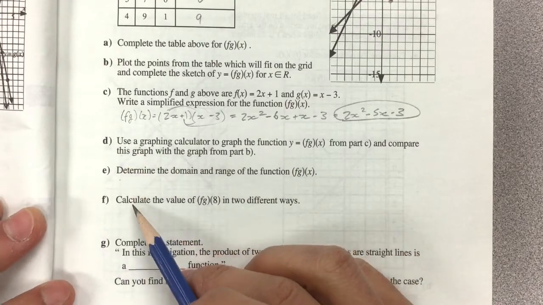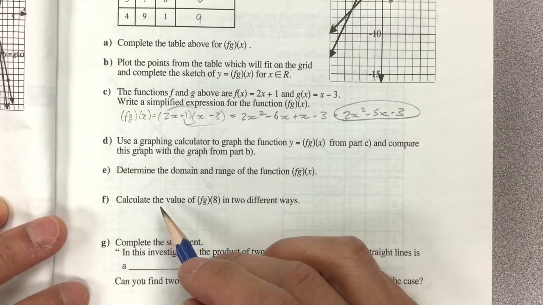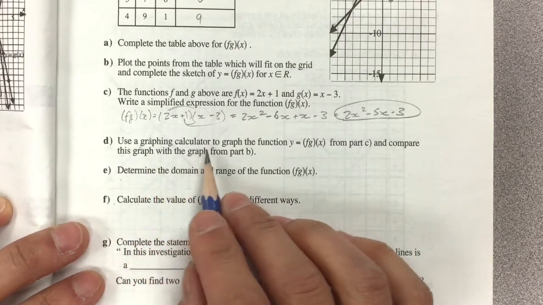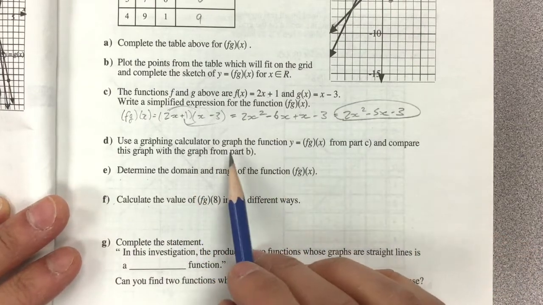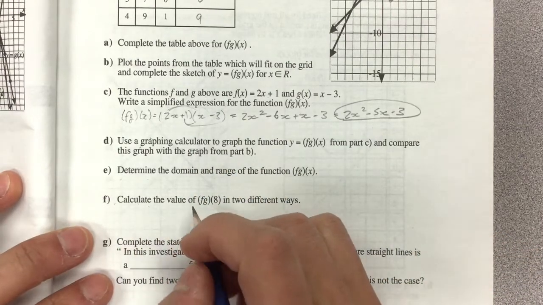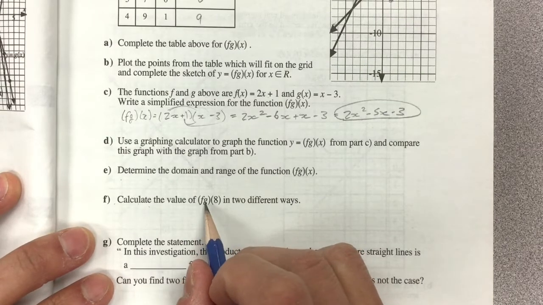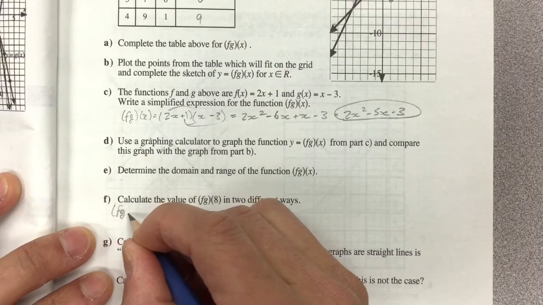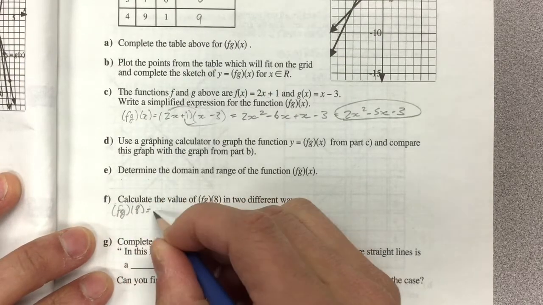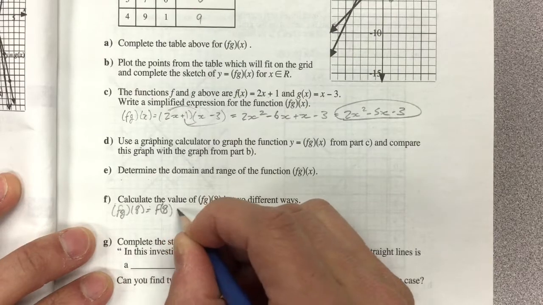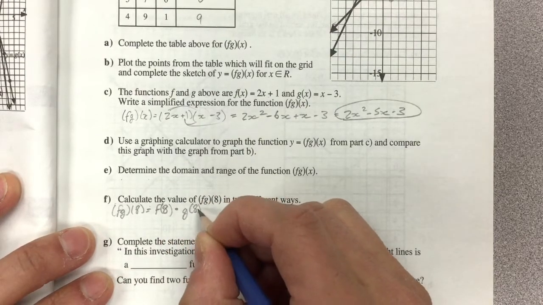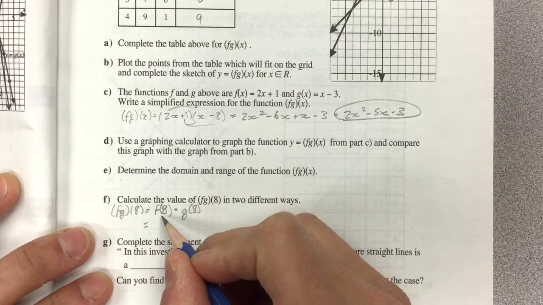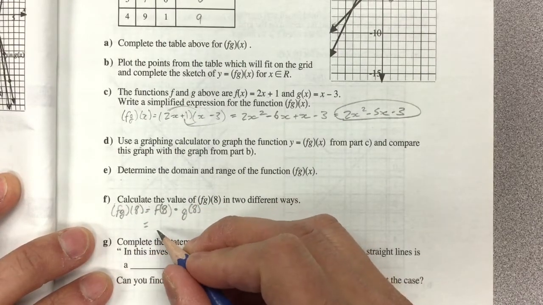So parts D, E, and F you can do by yourself with your graphing calculator. Although with F, I'll do that here, but D and E you can use your graphing calculator to determine these values. But part F, let's take a look at this one, where I have f times g of 8. So we want to figure this out in two different ways. So f times g of 8 is equal to f of 8 times g of 8. And so this first way is if we were to calculate it in my original functions individually.